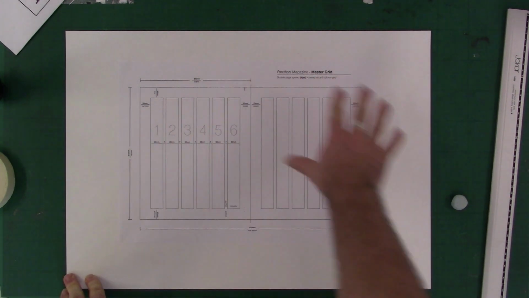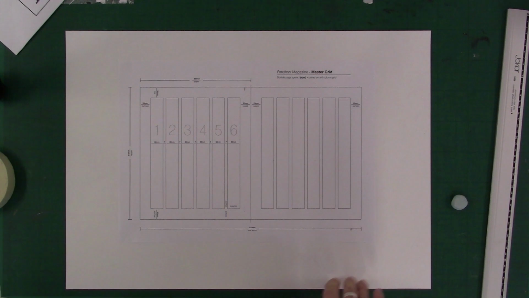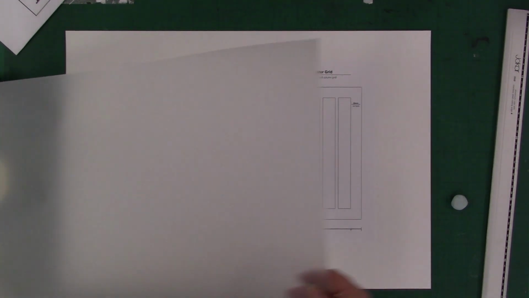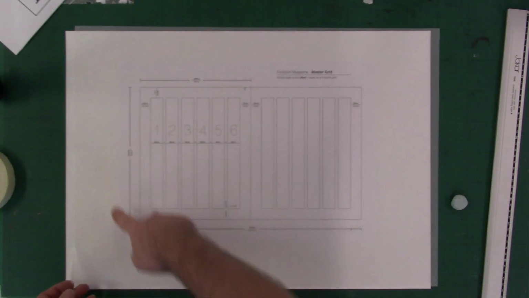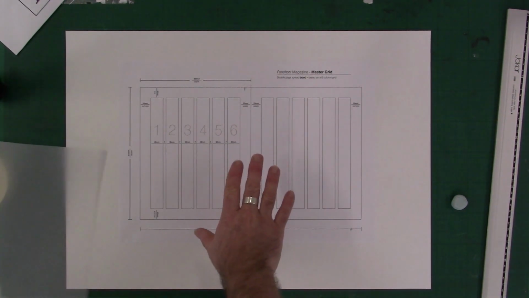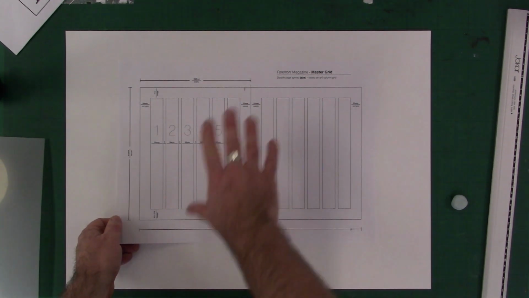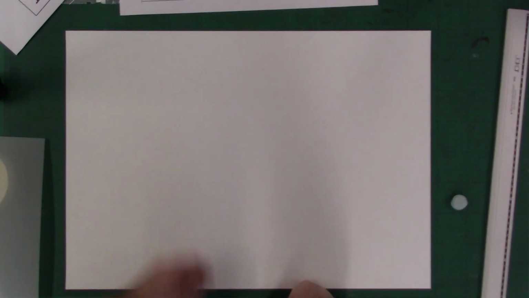So it's got all the measurements on here for you to transpose onto A2. Just a word of caution, I have had students who've done this project before initially and then just put this over the top and trace that round. That's not the case. This here is not actually the right size. This is a miniature version, but it has all the measurements on it. So I'll be referring back to that as we go through.